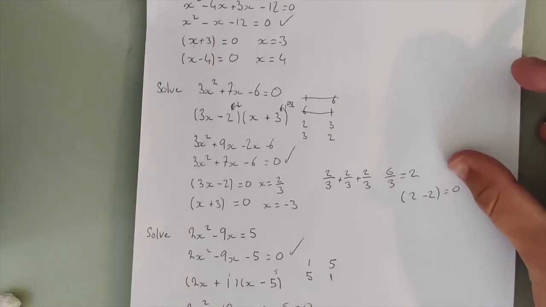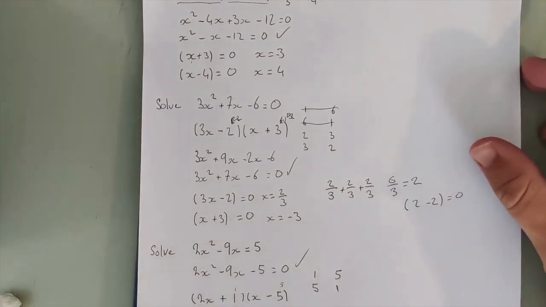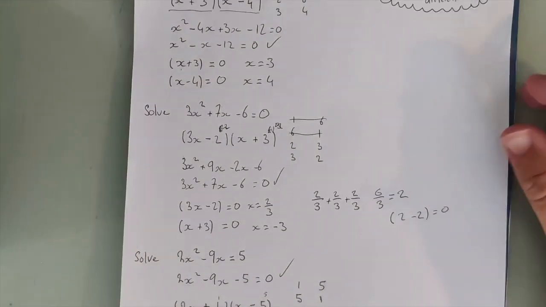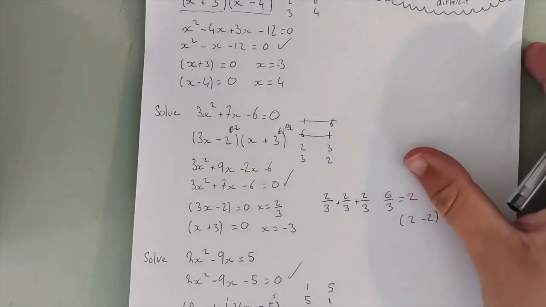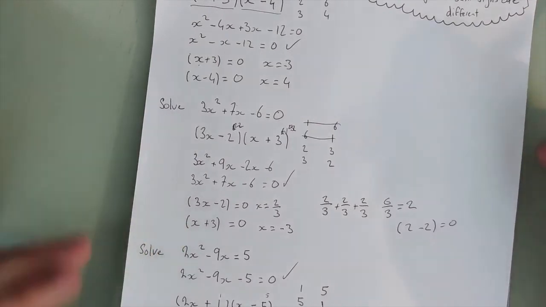This type of math is going to keep coming up. It's super useful. It actually does have lots of practical reasons for it if you become an engineer or something.